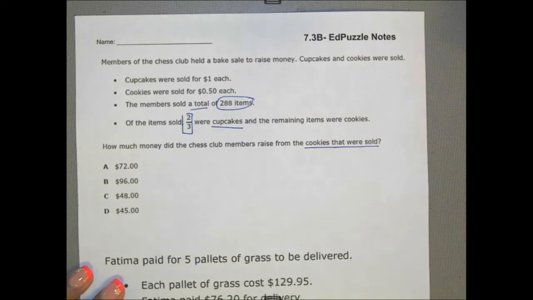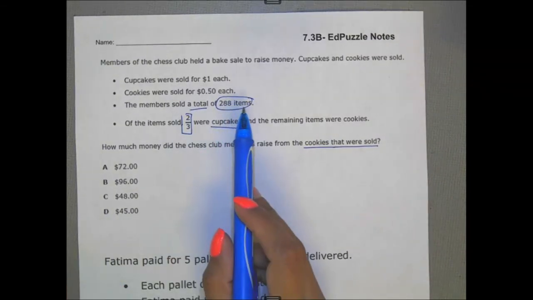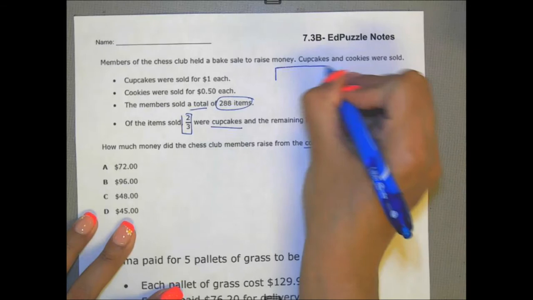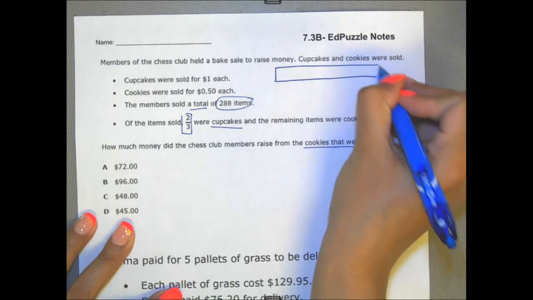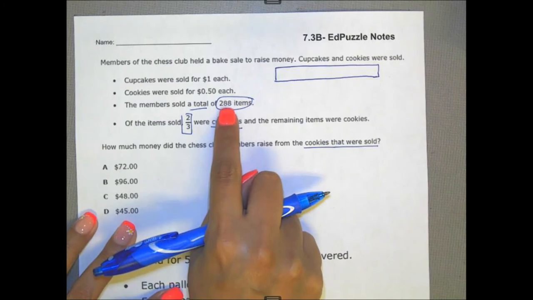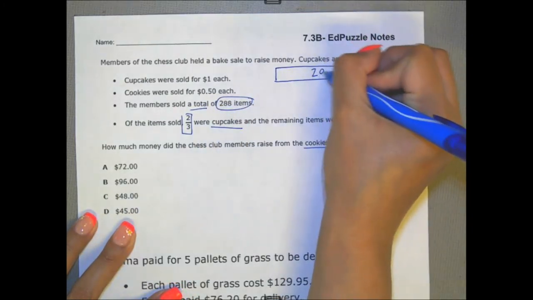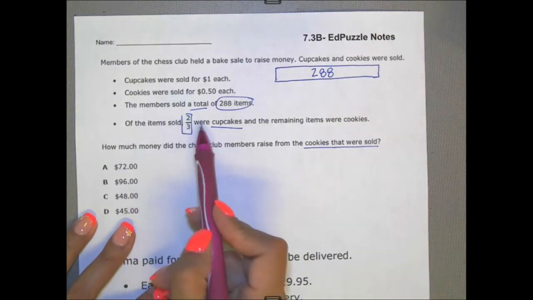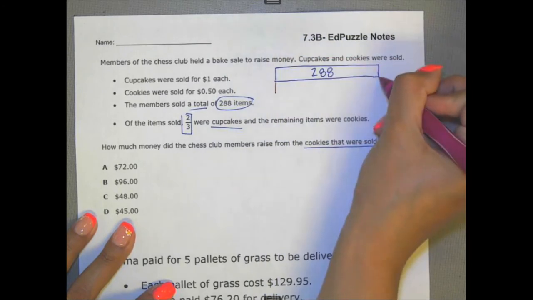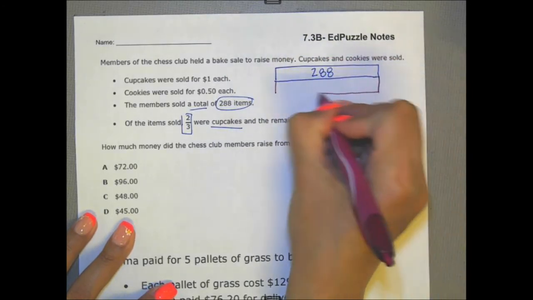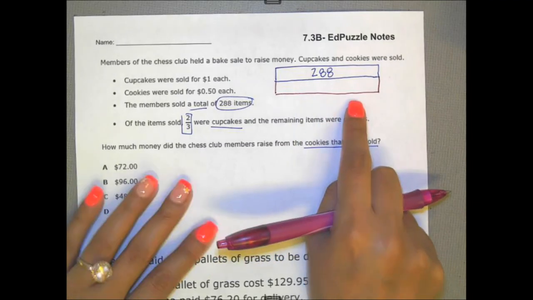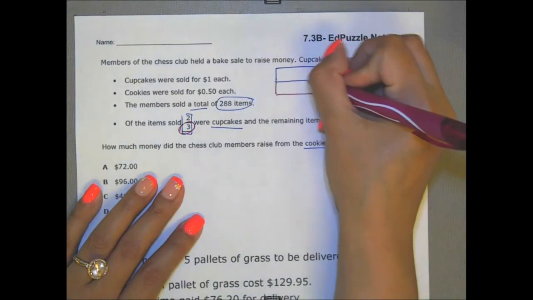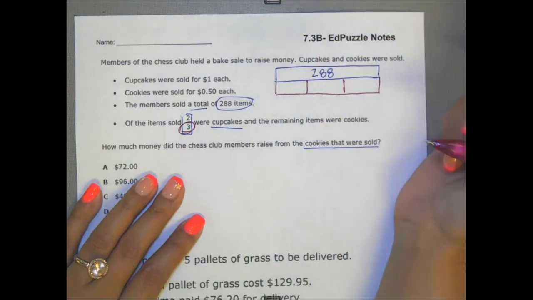So what we're going to need to do is keep working with strip diagrams. So I have my total strip diagram, and it says total of 288 items. So that's going to go in my diagram. And the next thing, it says 2/3 were cupcakes. So my bottom section, when we're trying to figure out how many pieces to break it up into, we look at that denominator, and that denominator is 3. So I'm going to break this up into 3 sections.